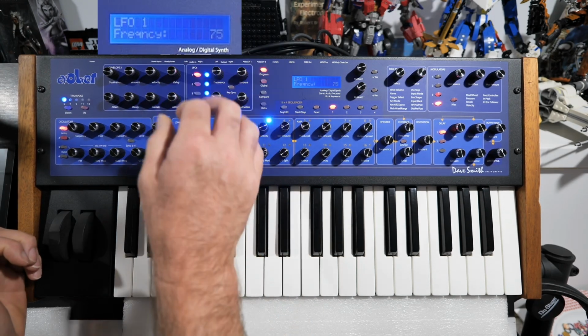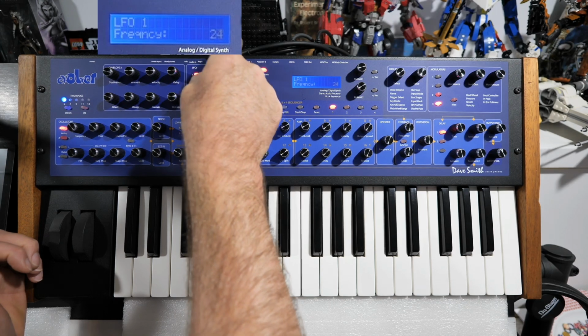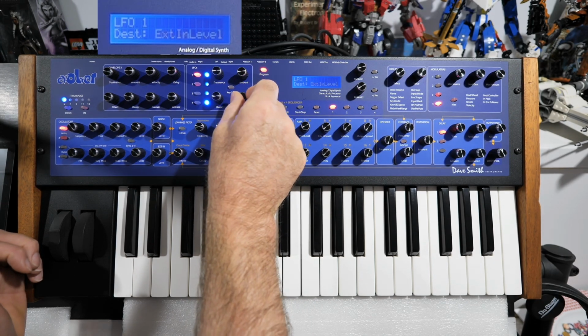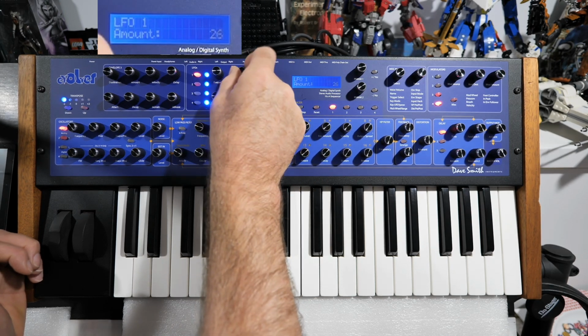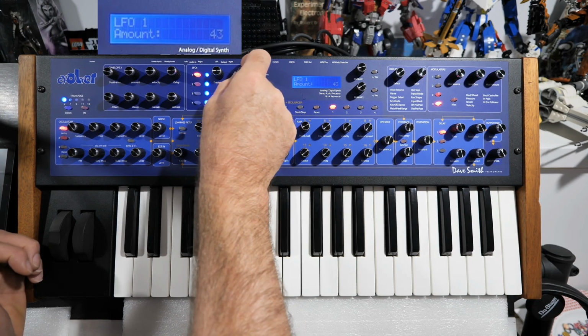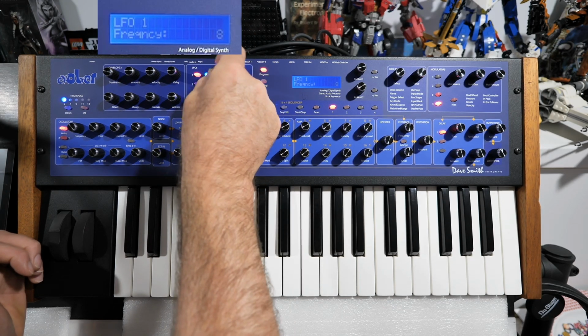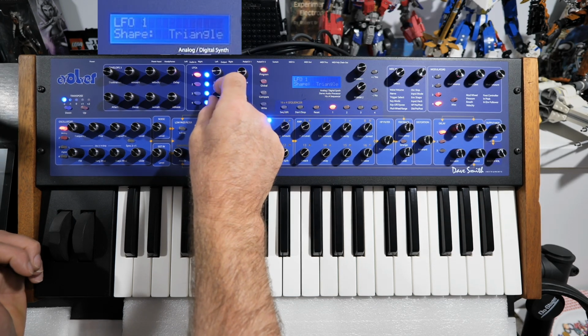So I'm going to start with LFO1 and I'll just bring the frequency right down on that, and my destination is going to be oscillator 1 pulse width, and then let's put it up. You can hear that, and let's just get it really low and slow. And shape to begin with is going to be triangle.